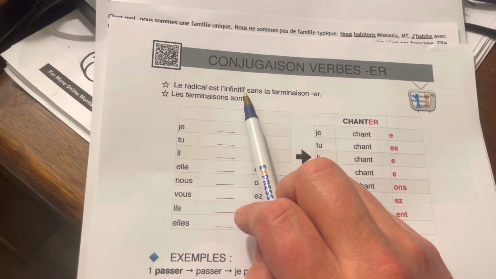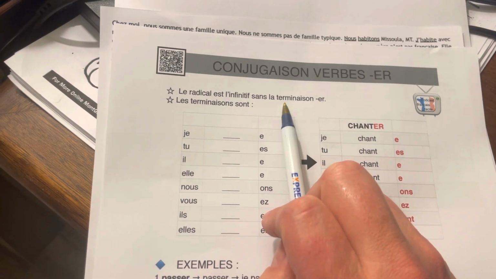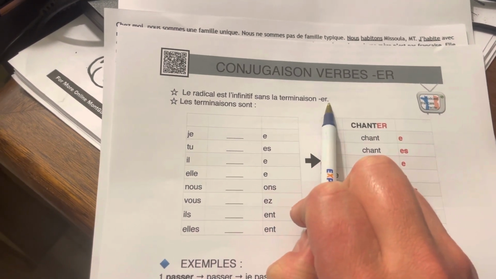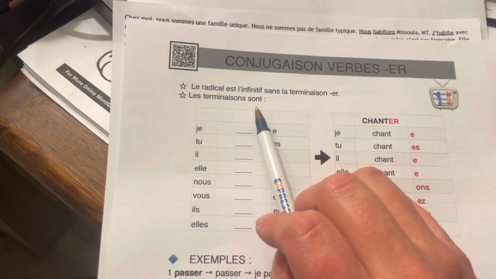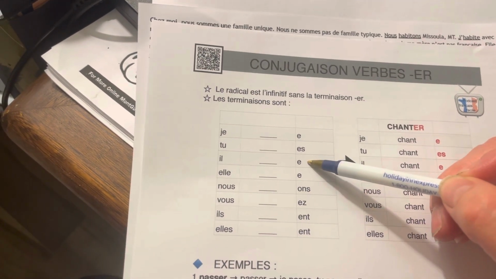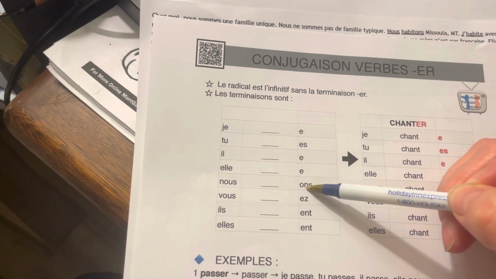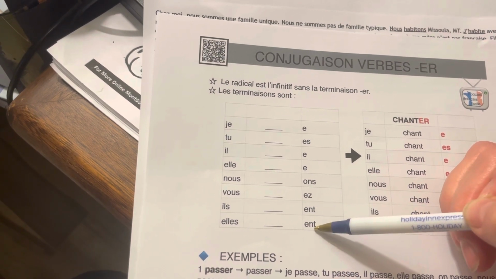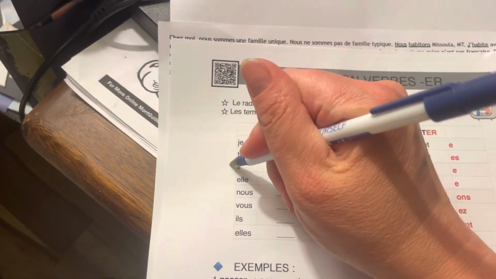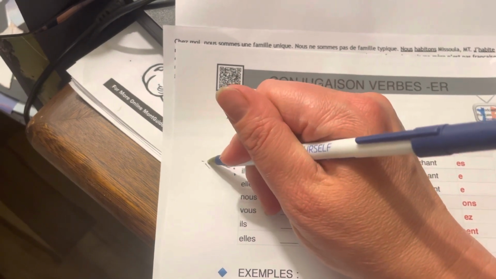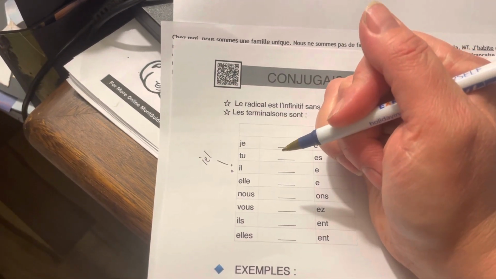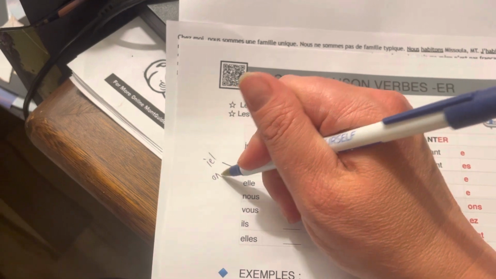Those are the verbs before we break them down, without its ending, its termination, ER. And then the endings that you add are E, ES, E also for elle, ONS, EZ, ENT, and ENT.